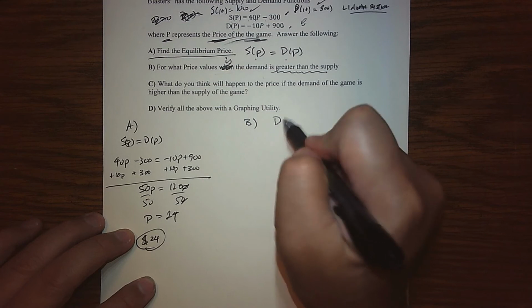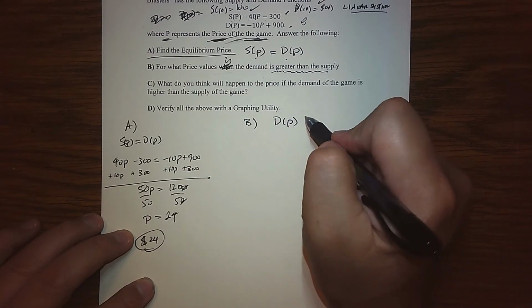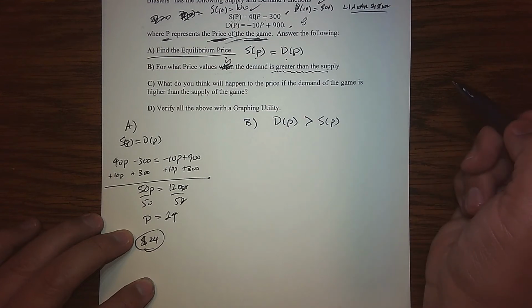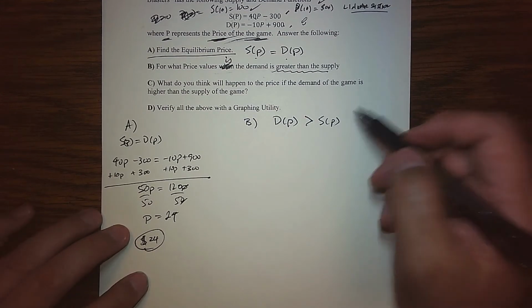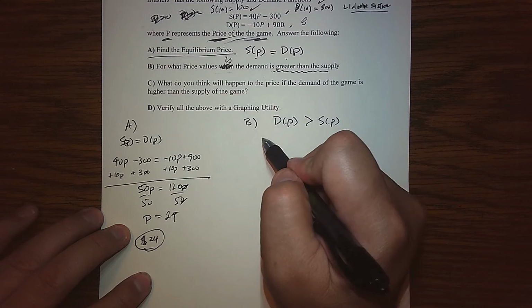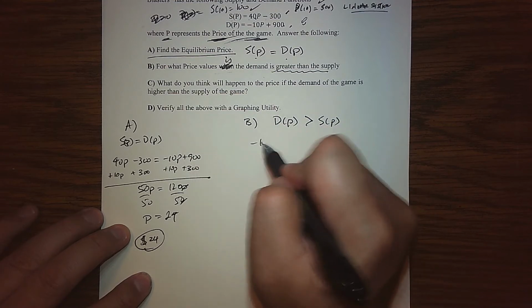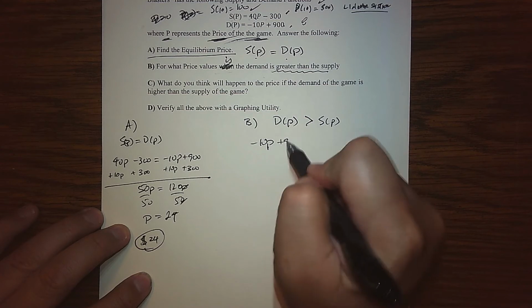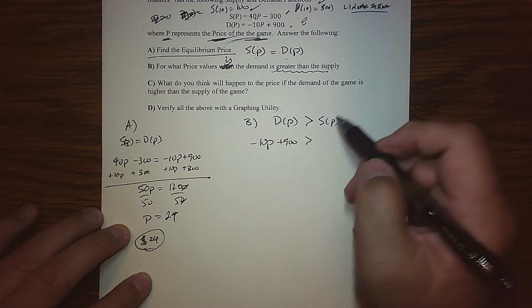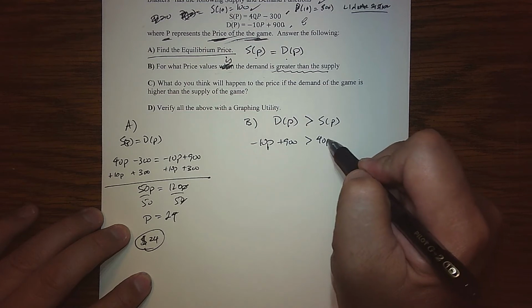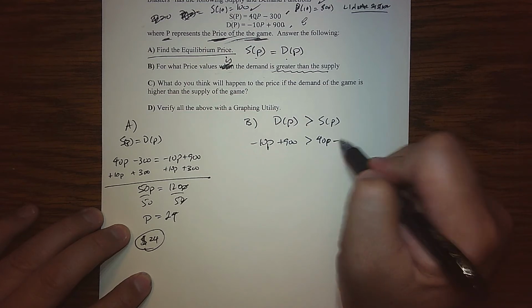When is my demand function greater than my supply function? Okay, and so to solve this algebraically, again, we're just going to substitute what we know. D of P is negative 10P plus 900, and when is it greater than 40P minus 300?